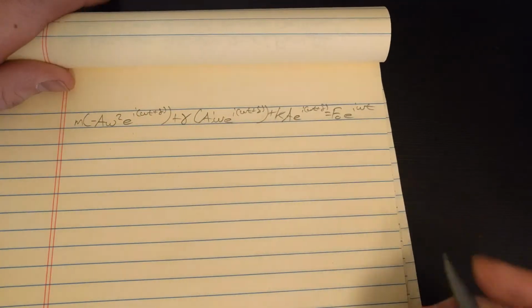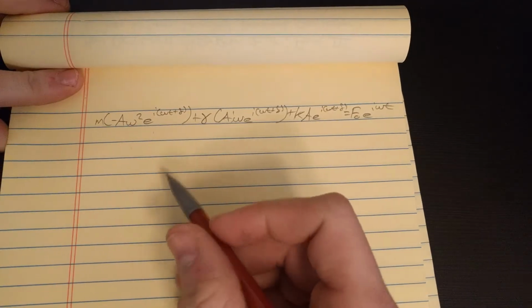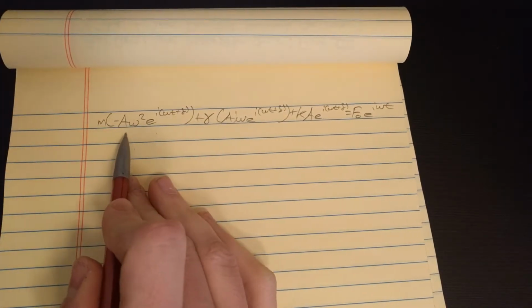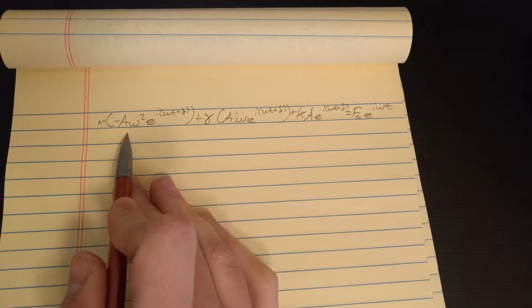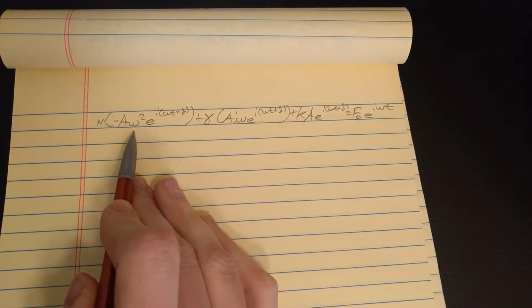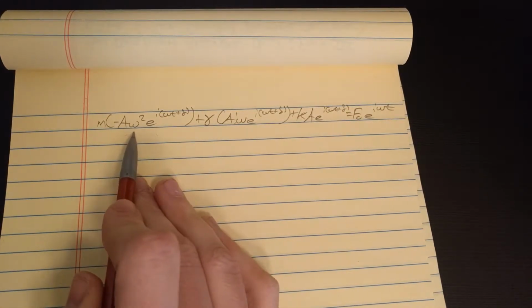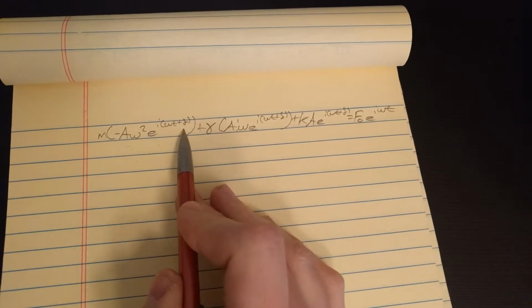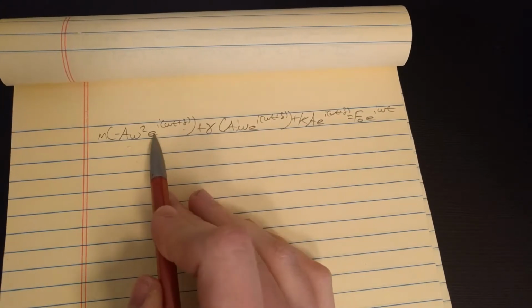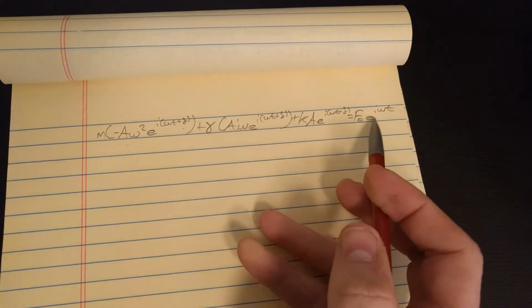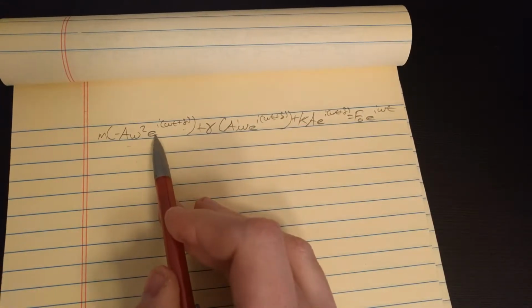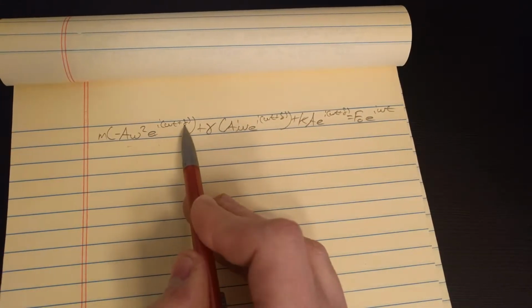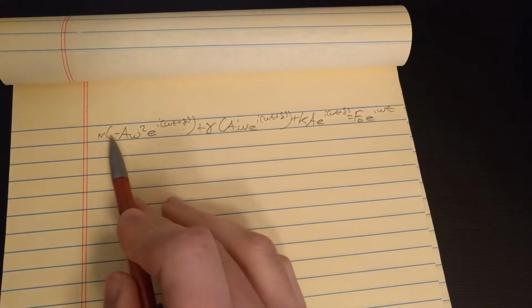Okay, so that's what we had. Now, to solve for A, here's going to be my strategy. I know I can split the exponentials up, and these exponentials over here will cancel this, and I'll only have the exponential with i times delta, and I can take all the A's out.